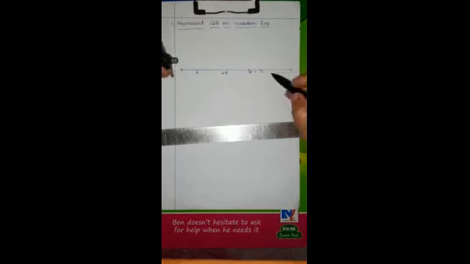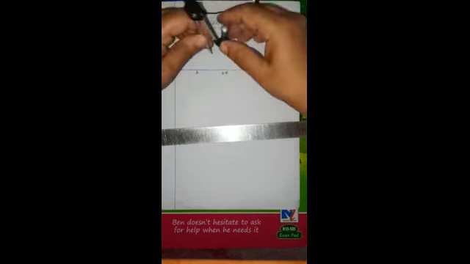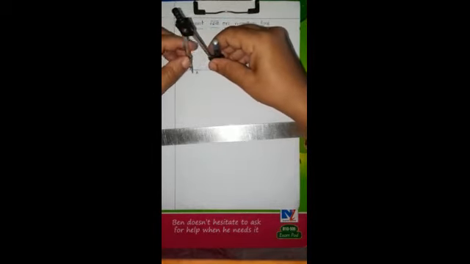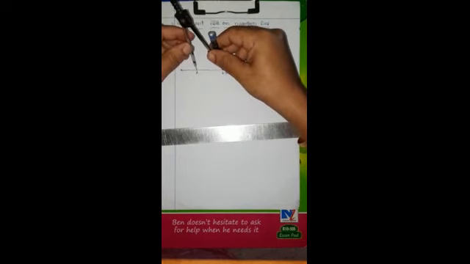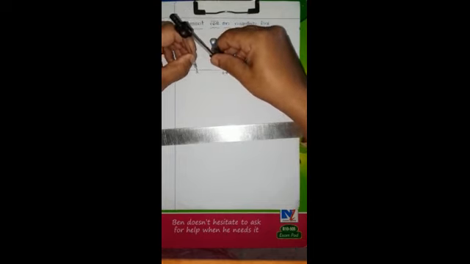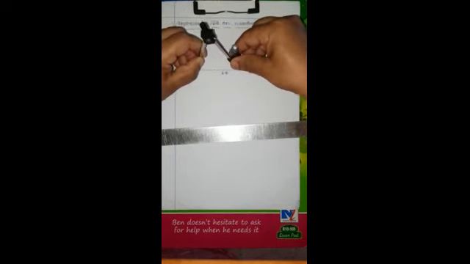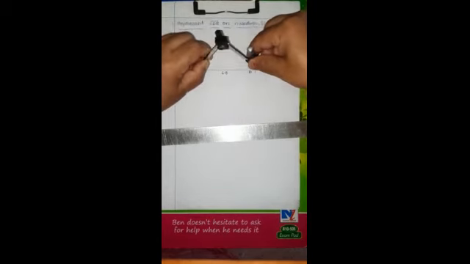Now bisect the line AC. How can you bisect the line segment AC? You know, in 8th standard you studied about how to bisect the line segment. Now look at here, with A as the center and take more than half of AC. See, this is AC.